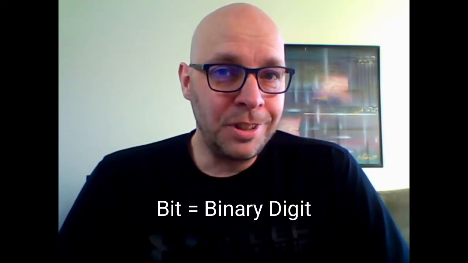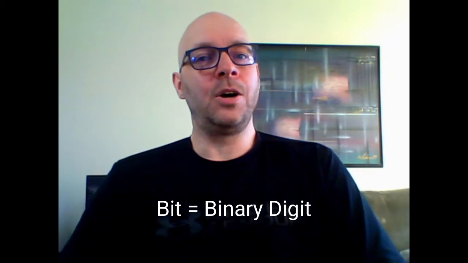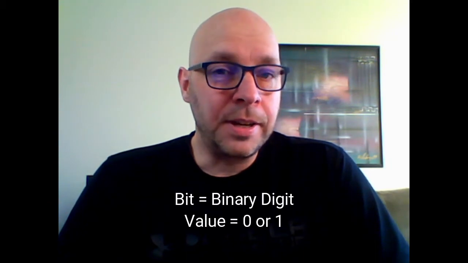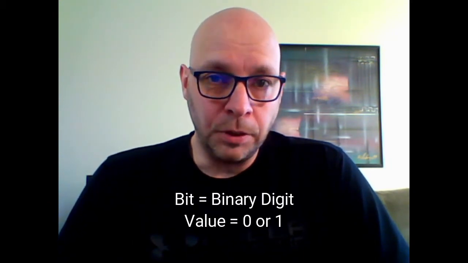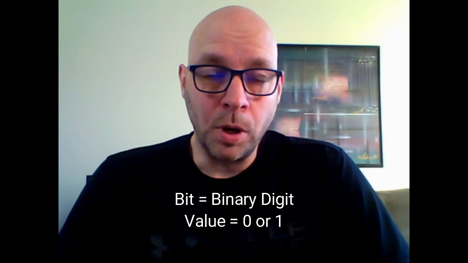So what is a bit? Well, bit is short for binary digit. So you can see already we're starting to get a hint of how important binary is going to be in our programming journey. So a binary digit is a digit that can have one of two possible levels, being either 0 or 1.